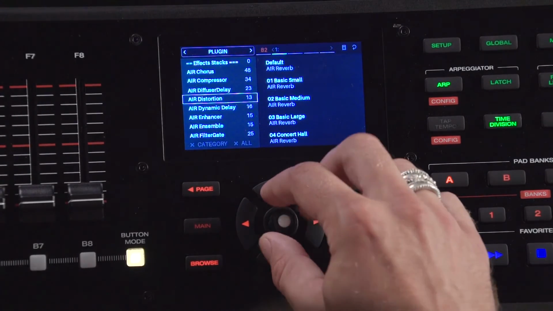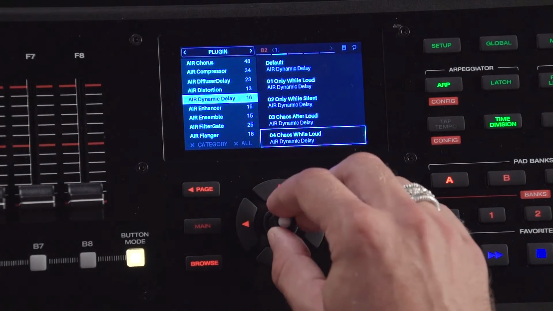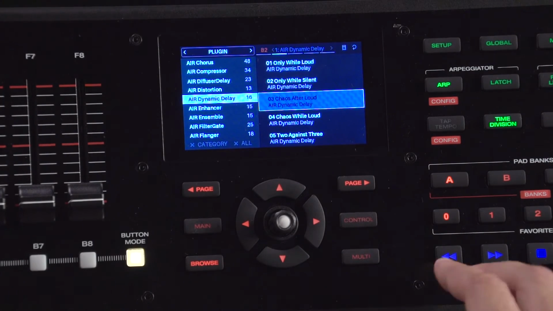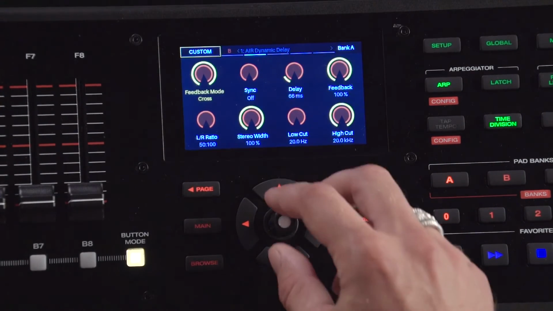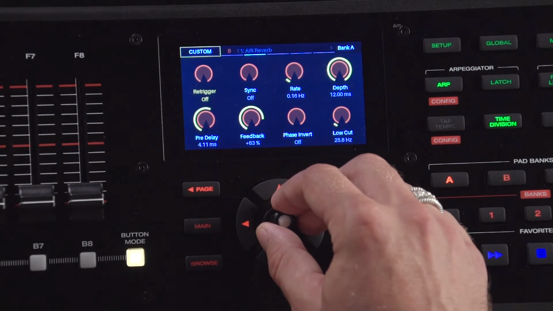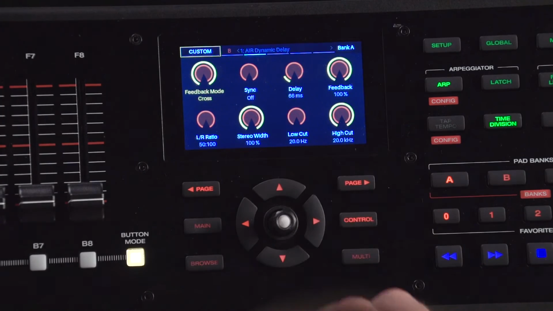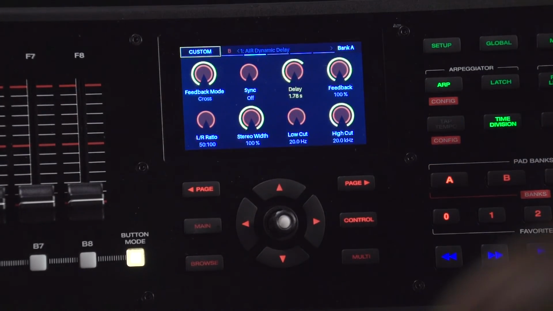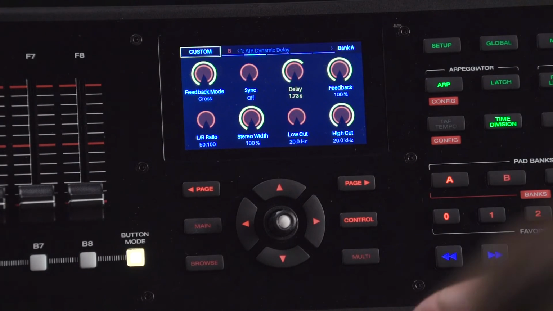Let's add a delay. So we have this dynamic delay here. Let's see what this sounds like. Let's load it up. Back to control. And let's see some of the parameters that we have on this delay. Here, reverb, delay, feedback, the delay time. We're not really syncing to a DAW, so we can turn that off for now.